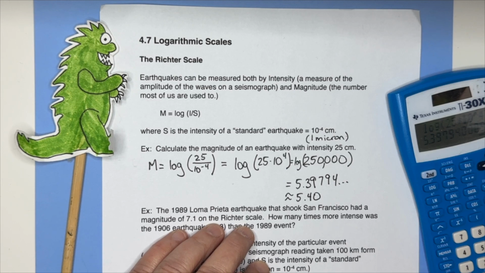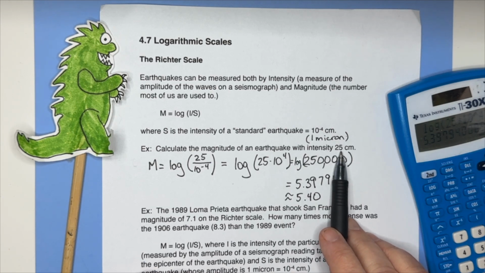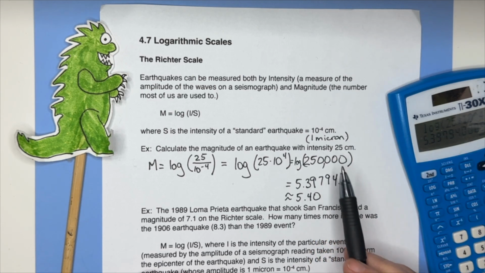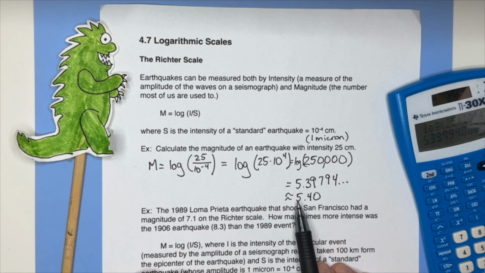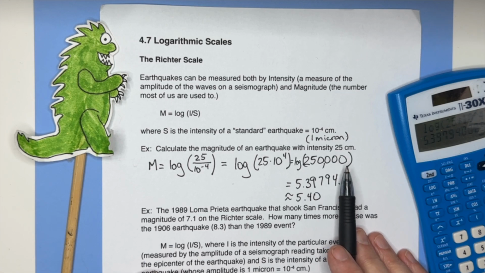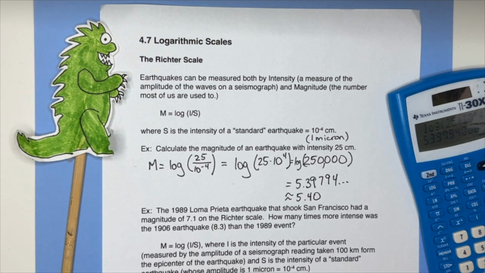So that's what it means. If someone says you've just had an earthquake of a 5.4, then that means that it made the seismograph move 25 centimeters. So that's what that means. And so it allows us to compare easily without having to write out 250,000. As these numbers get bigger, they would just get too big to keep them all in a comparable, easily understood fashion. So logarithmic scales allow us to simplify.